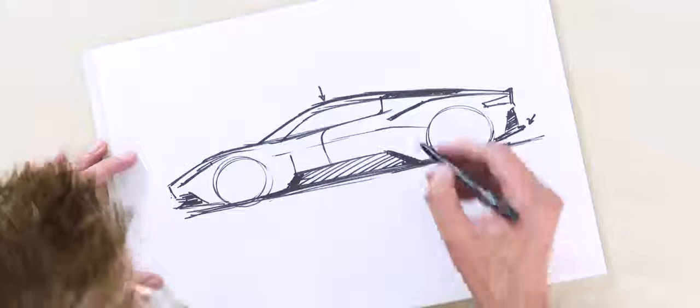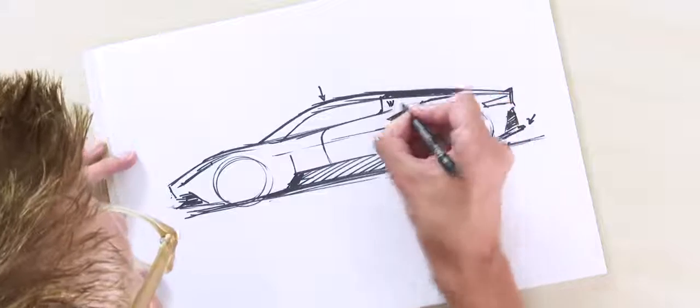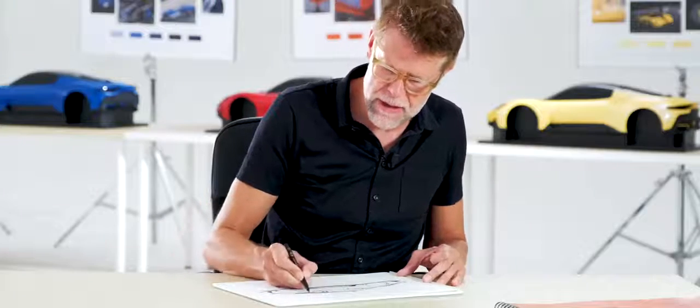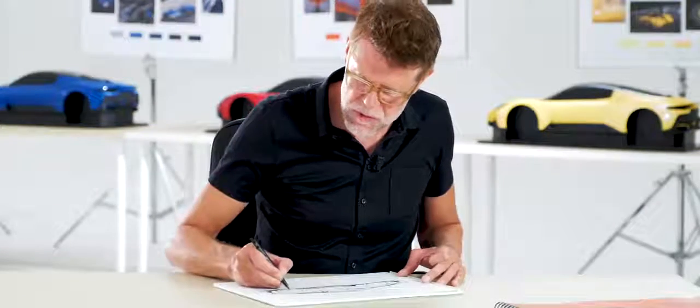To get away with this kind of pure approach to design and to avoid distraction, unnecessary graphics, unnecessary air intakes, we focused on a few very iconic elements to give this car character, whether it's the trident on that typical triangular C-post, but also the wheels.